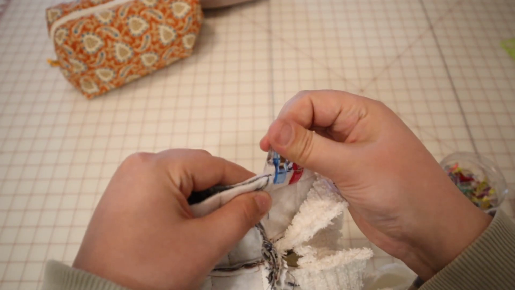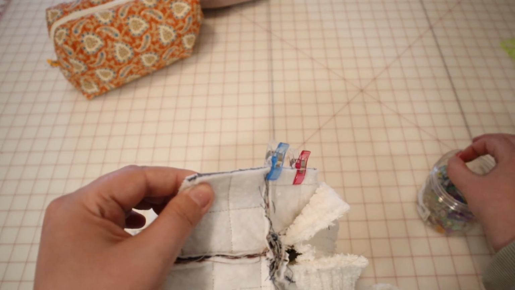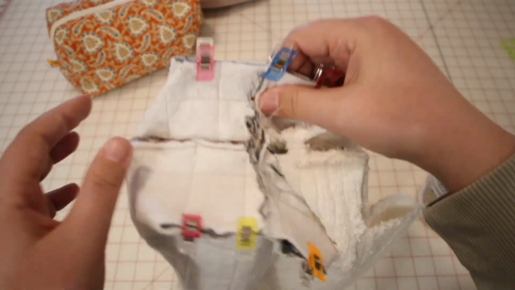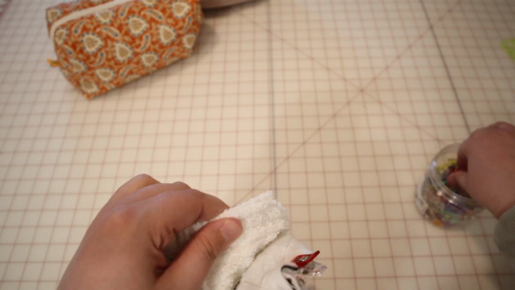This is also why cutting needs to be done pretty precise. You can see on some, like this one, it lines up pretty well, but some of them are a tiny bit wonky if I accidentally overcut. We're going to do the same thing on all of these. So you're going to have 8 total seams that we're going to sew.